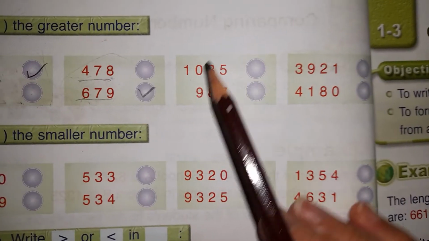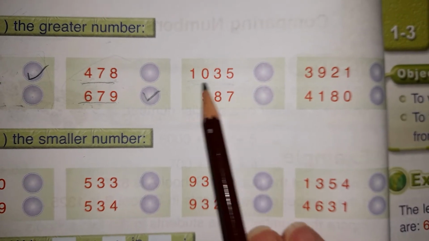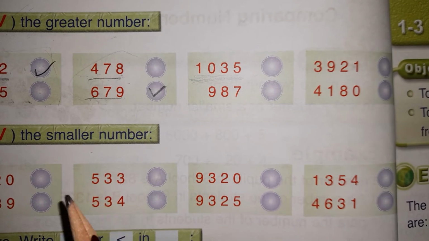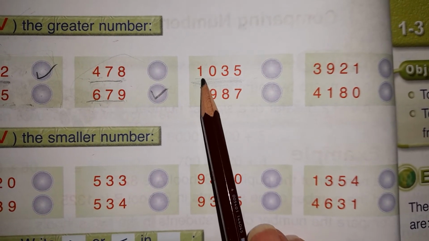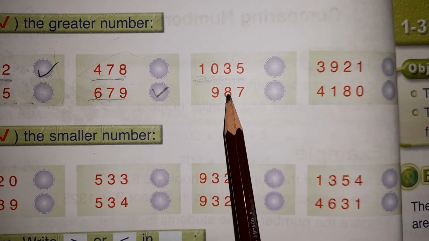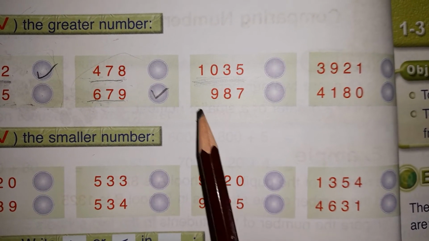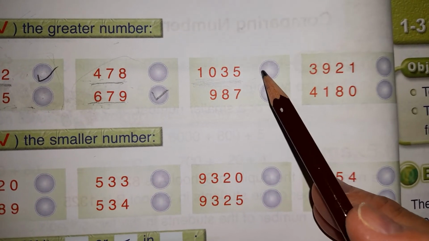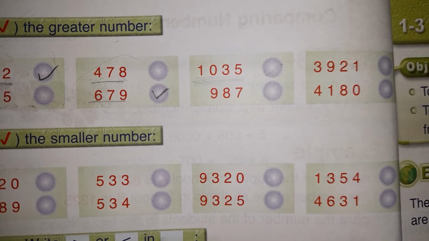This one, who can read this number? It has 4 digits. It reached what place? Yes, you are correct, the 1000. 1035. And what about the second one? 987, the hundreds. So which is the greater? The one that reached the 1000. So I will put a tick here.